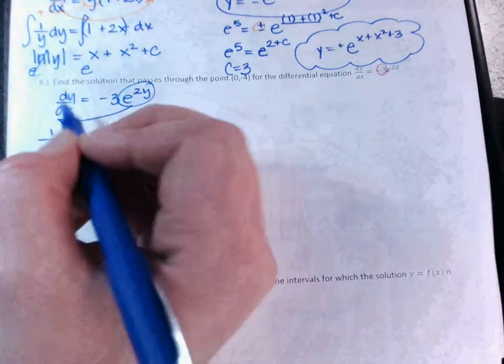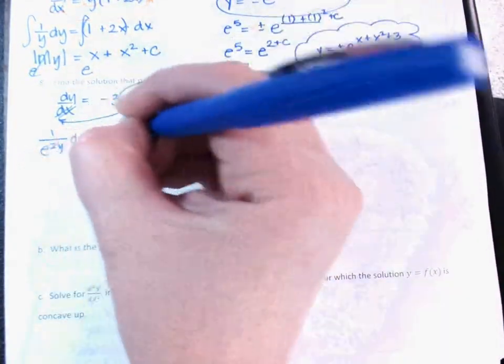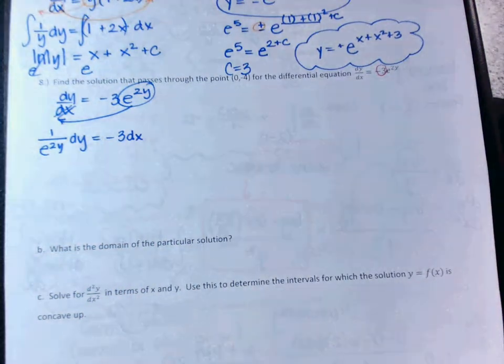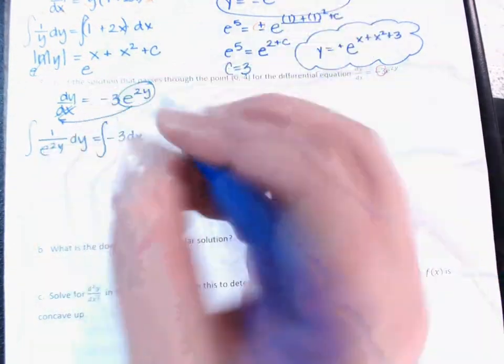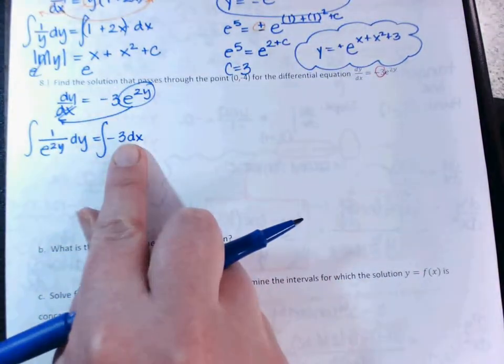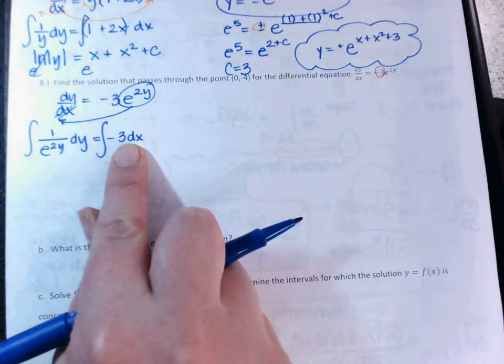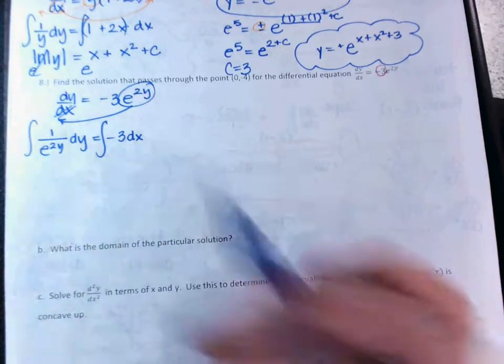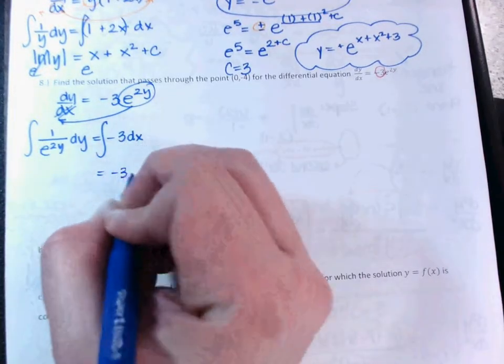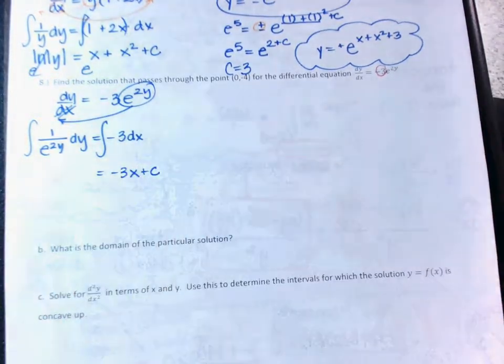And then I'm going to take my dx from here and I'm going to move it up. Now, here's why I'm allowed to do that. When I integrate negative 3 with respect to x, what am I going to get on this side? It'll be negative 3x. Am I going to end up with an x over there? Yes. I don't have one right now, but I will have one after I do my antiderivative. So this would be a negative 3x plus c.